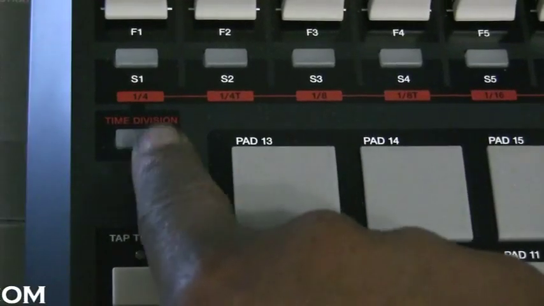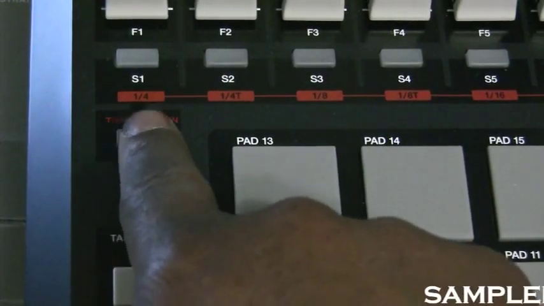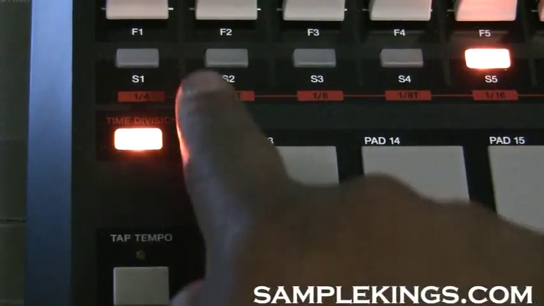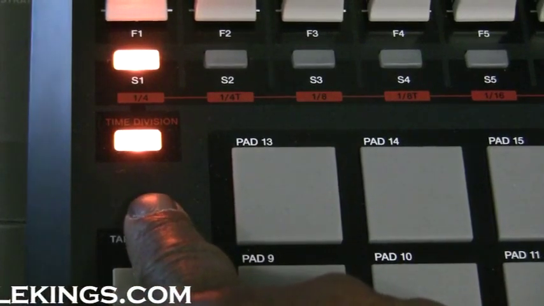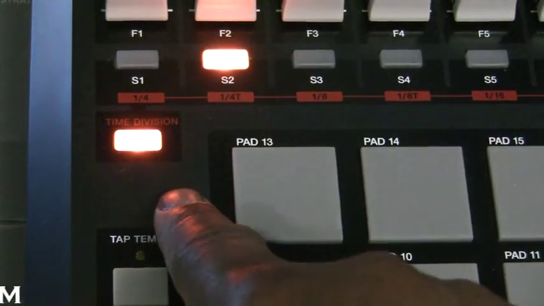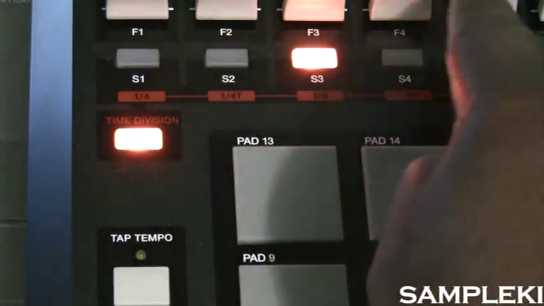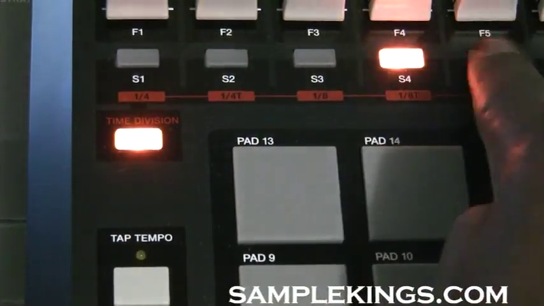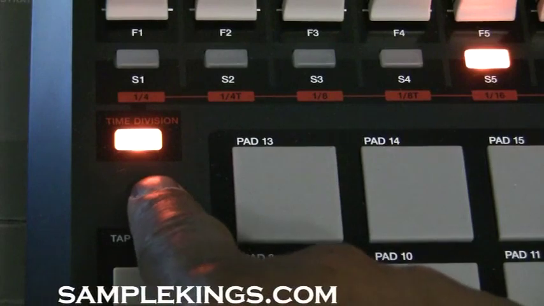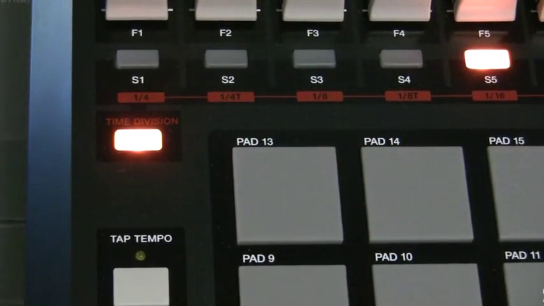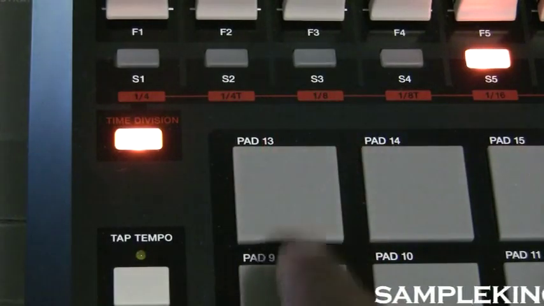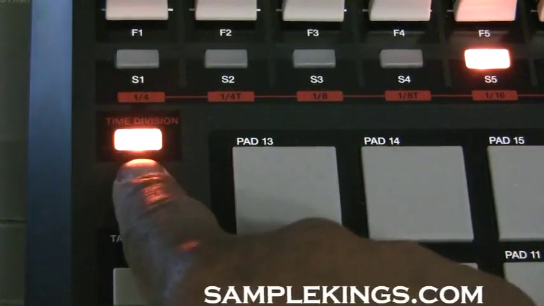And here we have our time division button. I can press that button and it allows me to set the time division, whether it's quarter notes, quarter note triplets, eighth notes, eighth note triplets, or 16th notes. And it sets my time division up. So if I press my note repeat, my notes will repeat according to my time division setup.